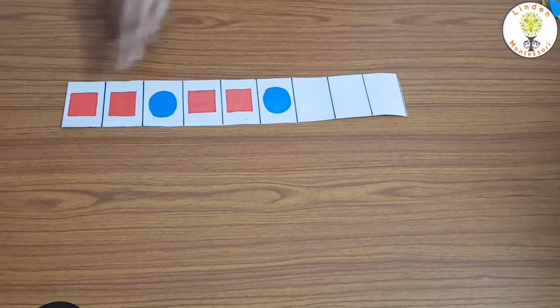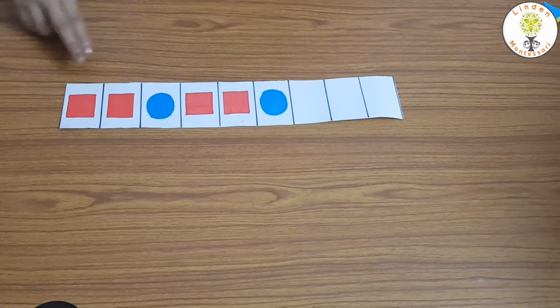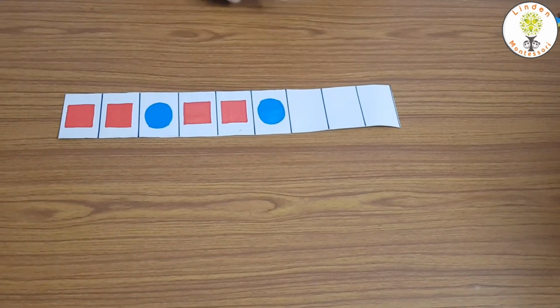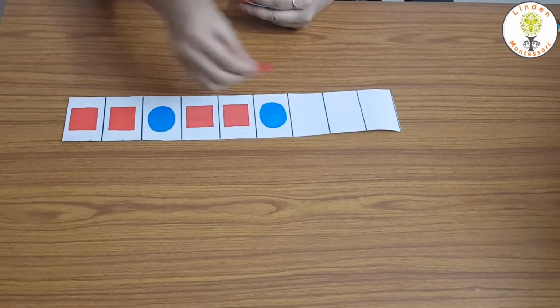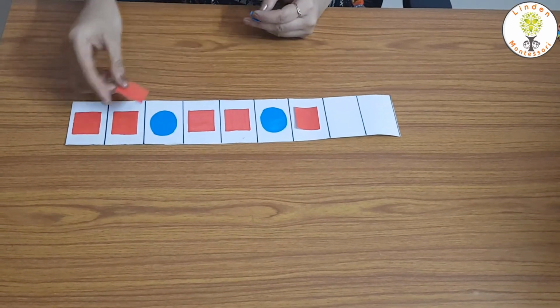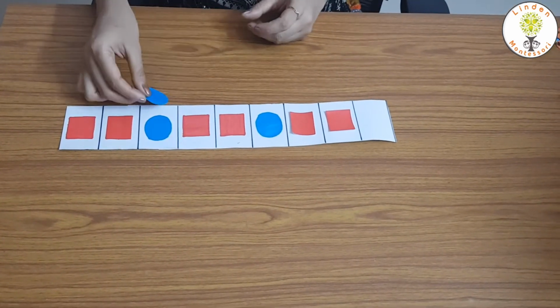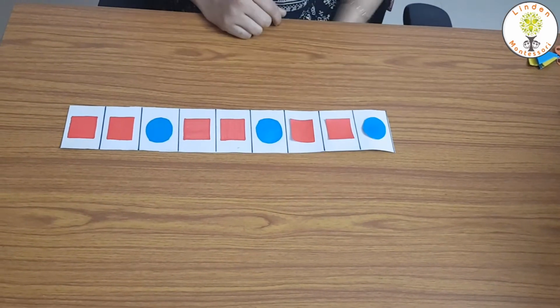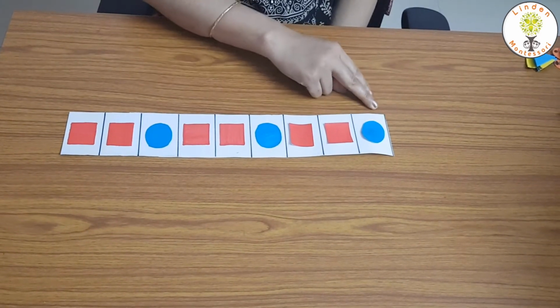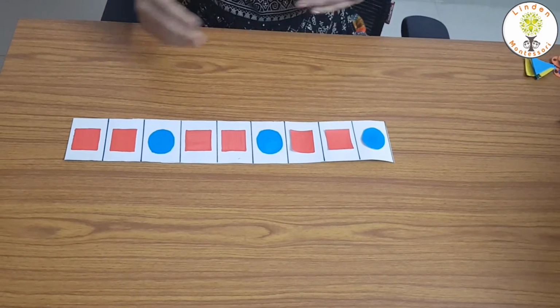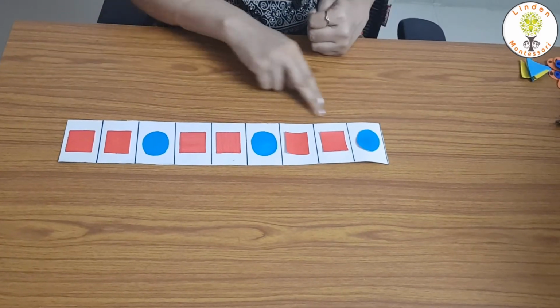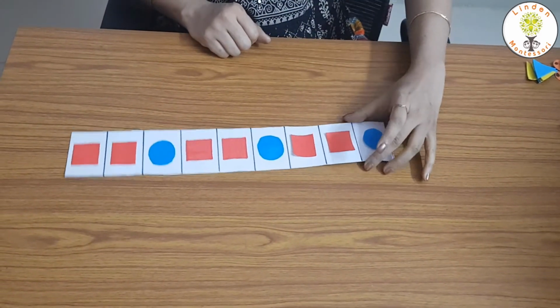Repeat them to grow a shape pattern. Put a square, again a square, and a circle. We made a shape pattern. And this is how we extend a pattern.